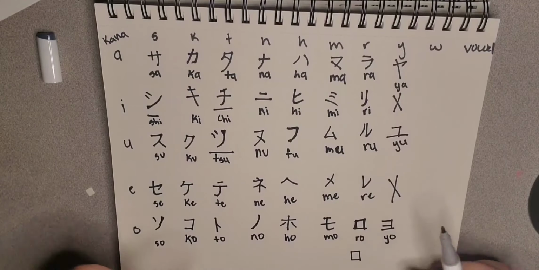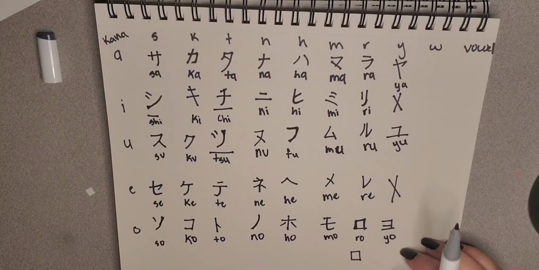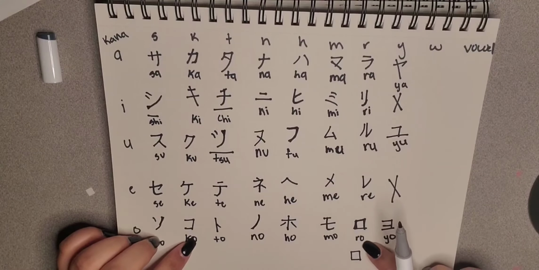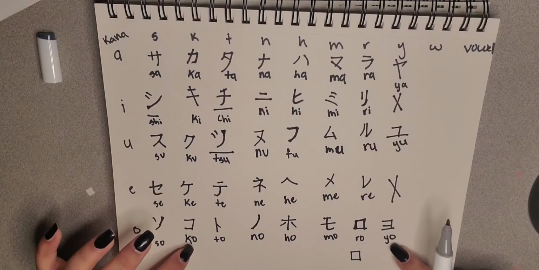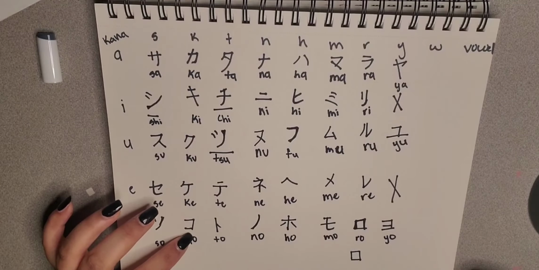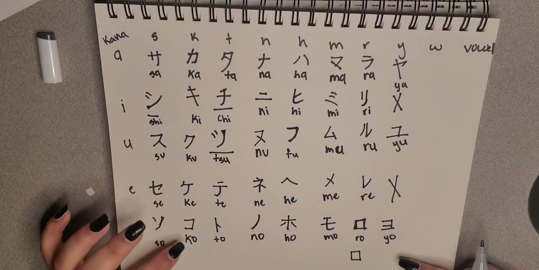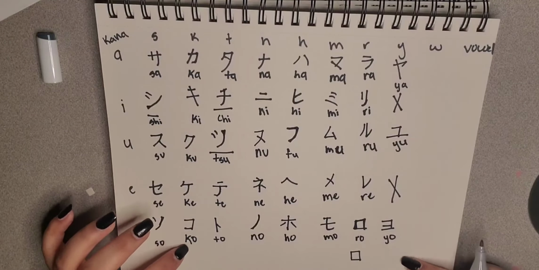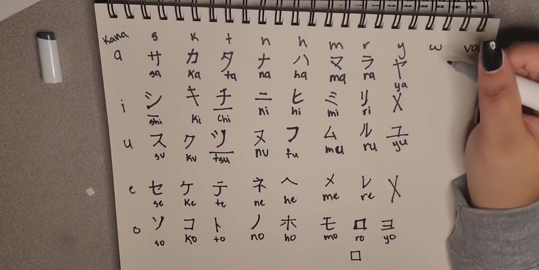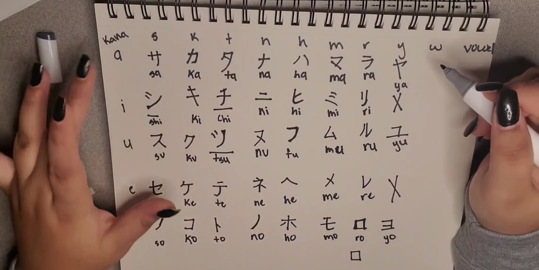Now, here's another one. I quite often get yo, go, and sometimes even ro mixed up, but it's mostly these two. This extra line changes everything, which is sometimes easy to forget. I usually call this one go and this one yo for some strange reason. I get them confused every time, but they are completely different things.